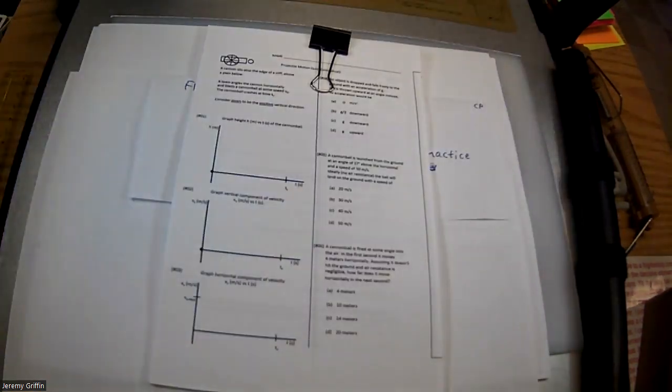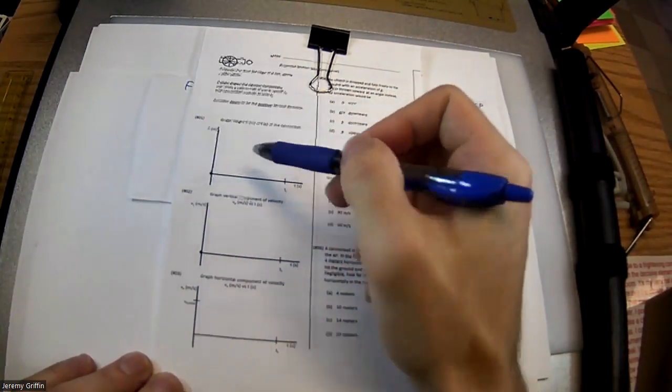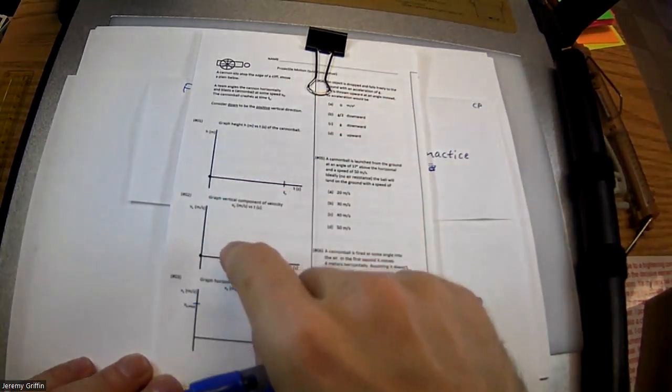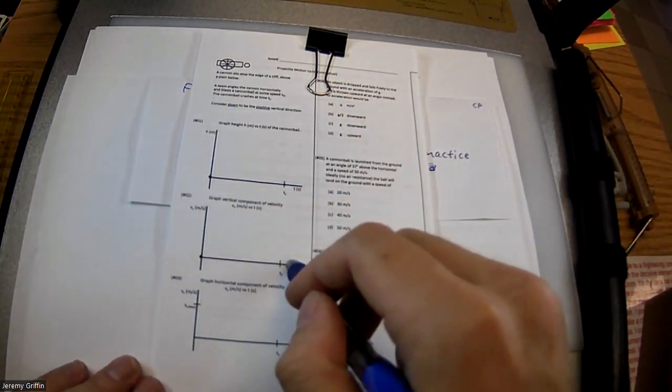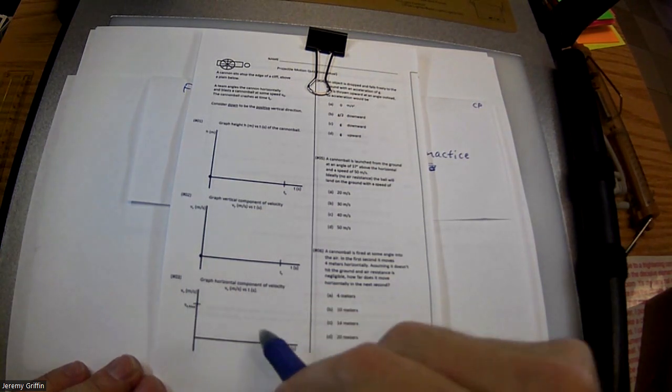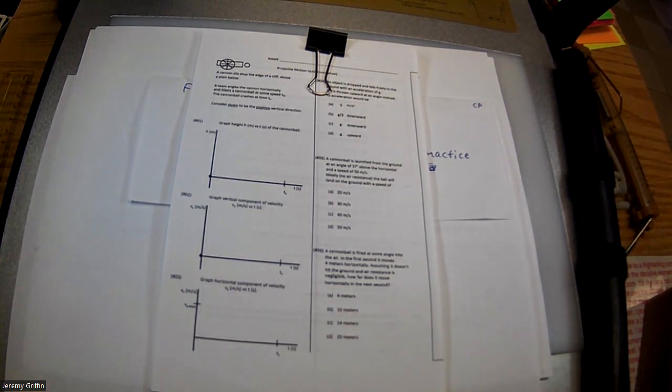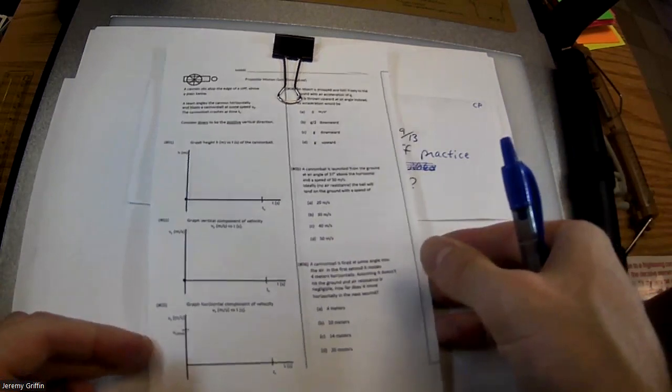Now these graphs, what do they say? Height drop as a function of time. What's the vertical component of velocity as a function of time? And what's the horizontal component of velocity as a function of time? Those graphs for that scenario are in your notes. So if you look back in your notes, all you have to do is copy those graphs. Ideally, I do want you to know how to do them from scratch, but the answer is in your notes.